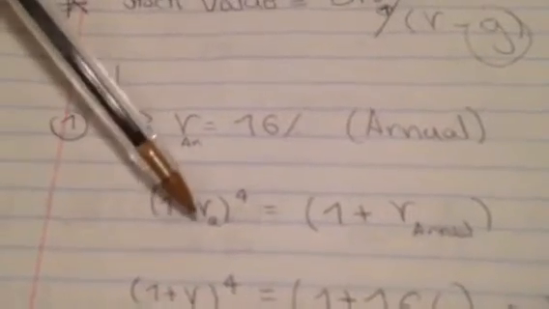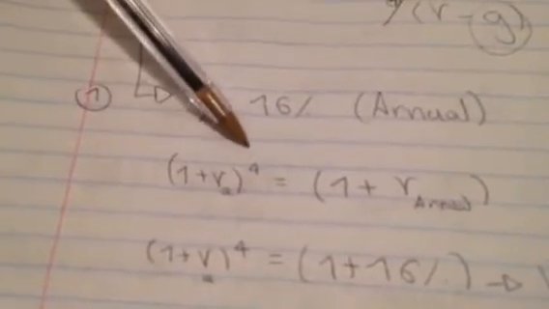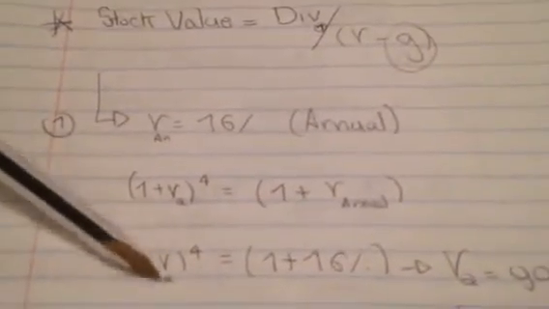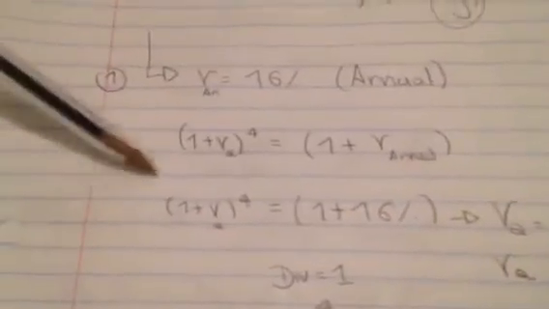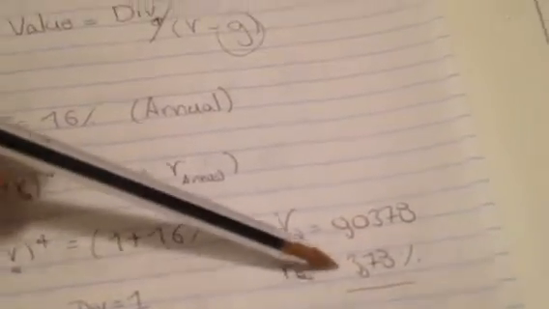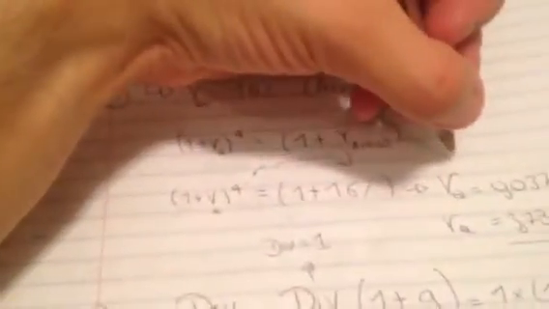So 1 plus the quarterly discount rate raised to the power of 4 is equal to 1 plus R, the annual rate. We know the annual rate, which is 16%, it was right here, right? So the thing we have to find out is the quarterly rate. We find out the quarterly rate here. The final result is 3.78%. You have to pass this to the other side.